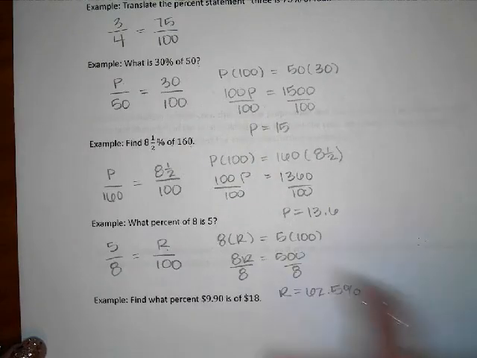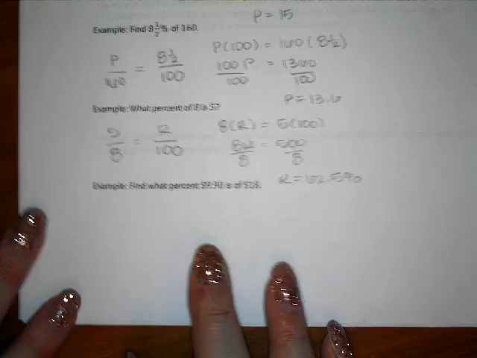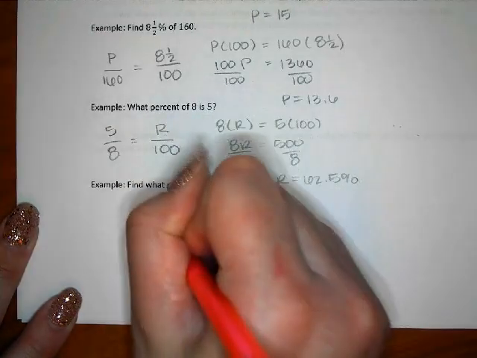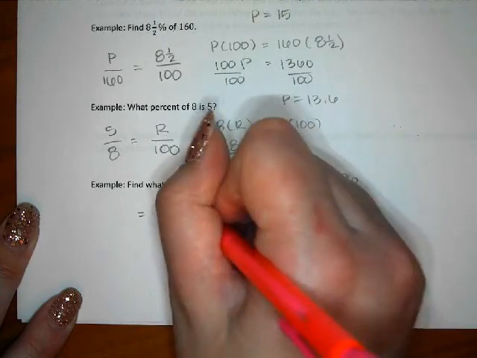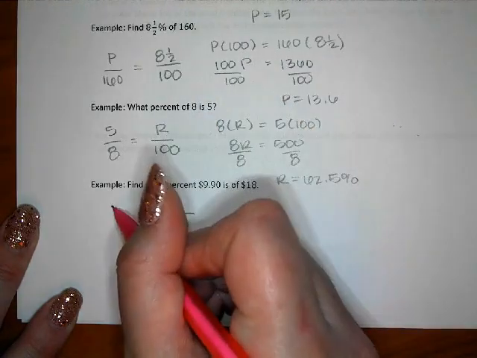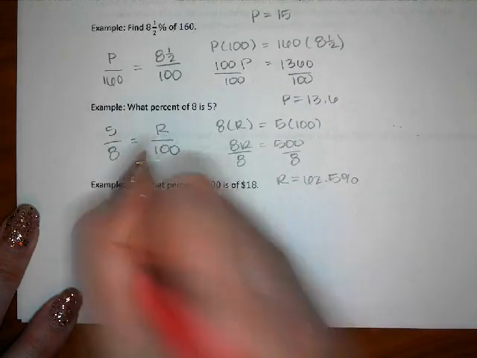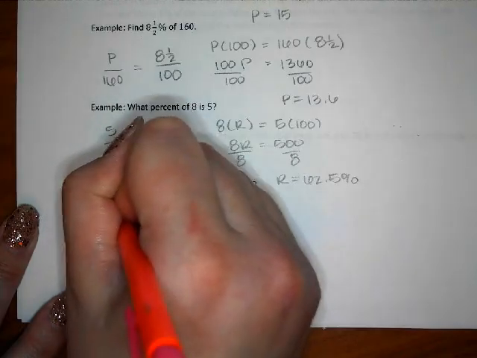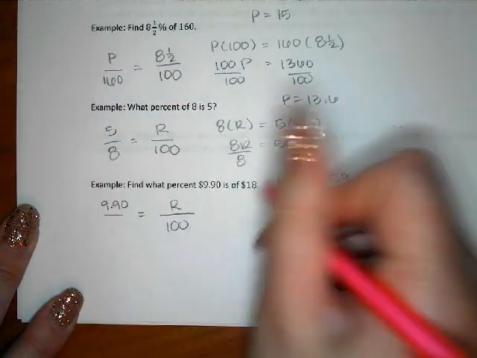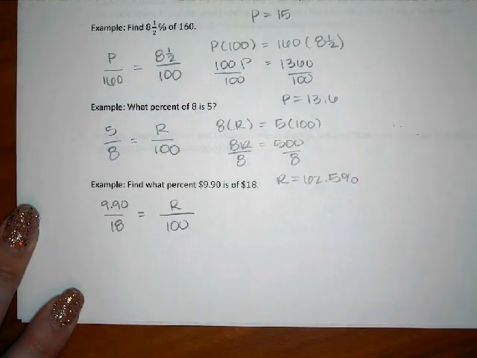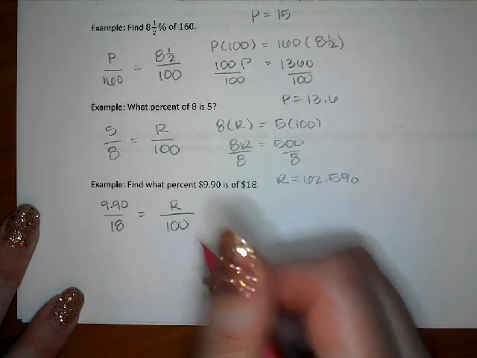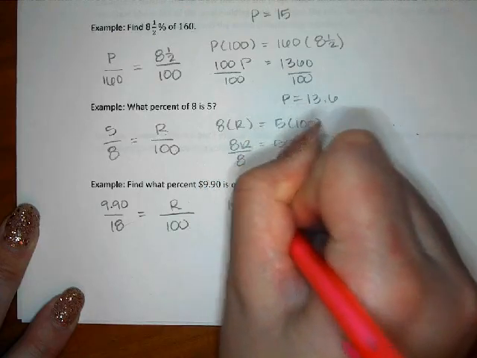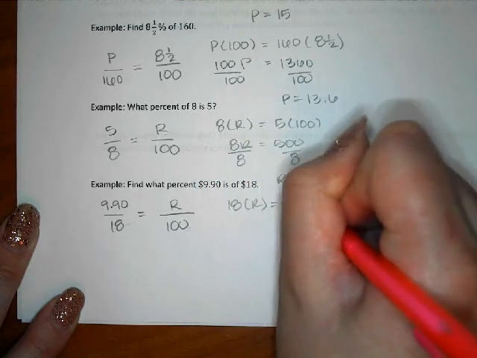Okay. Find what percent. So always the percent over 100, and then we're going to do is over of. So 990 is of $18. And then we can cross multiply. So 18 times r equals 990 times 100.